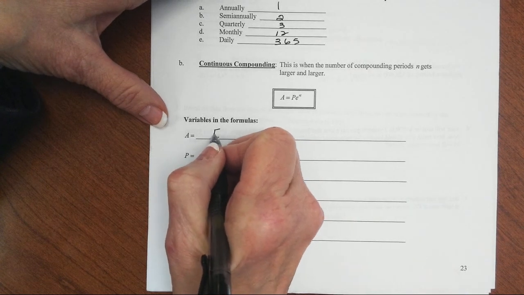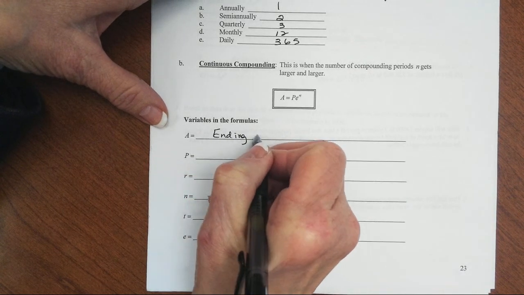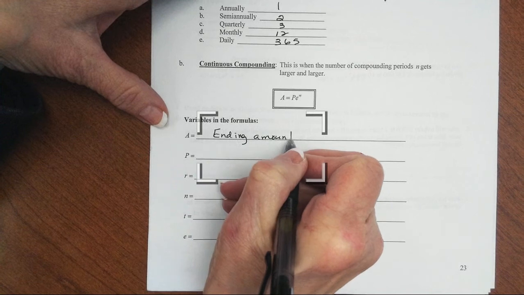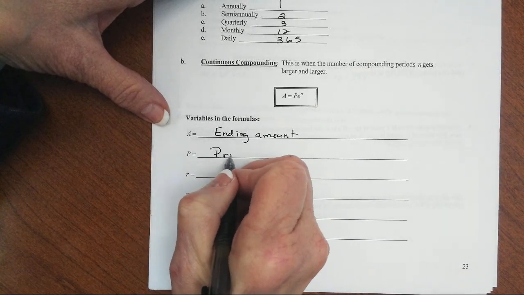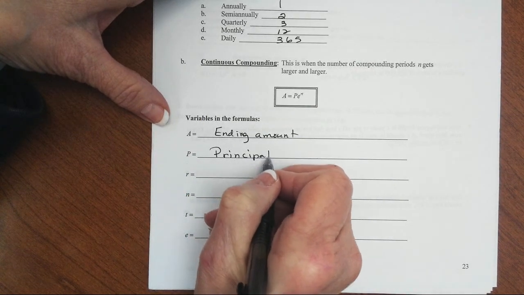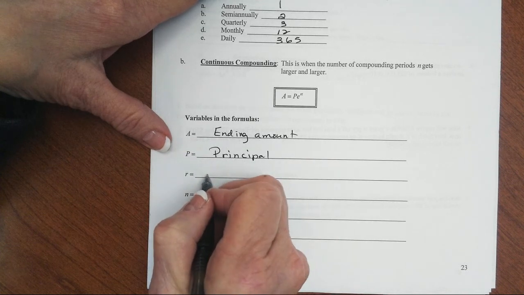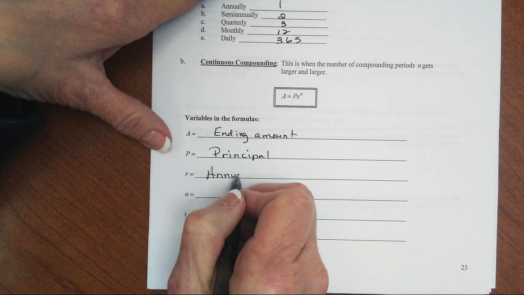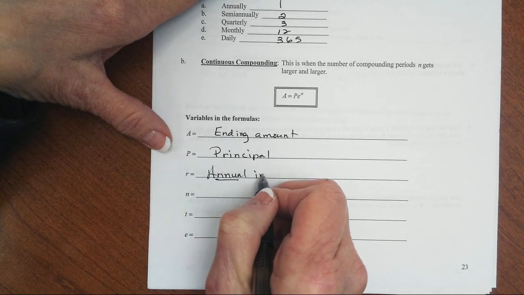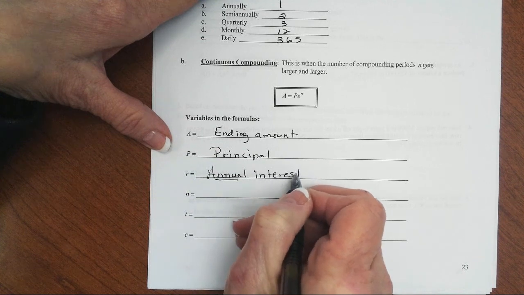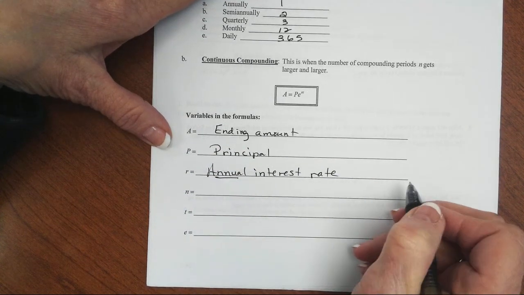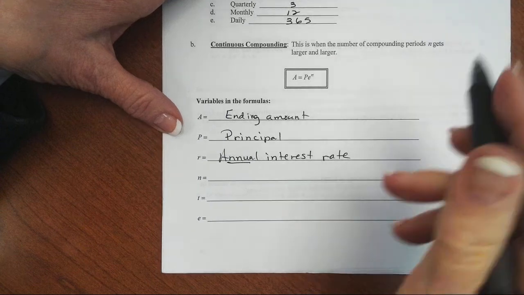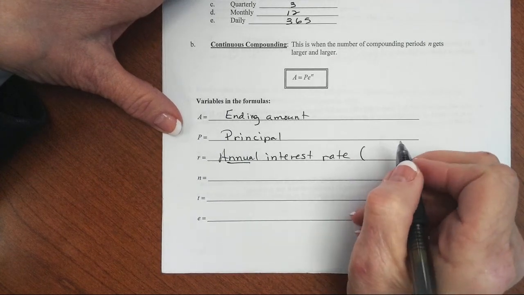So the ending amount is A, and the P is the principal, which is the amount you actually put in the bank initially. The R is the annual, and that's important to note, the annual interest rate. If sometimes they give you the rate per month, you will have to calculate what the yearly rate would be.